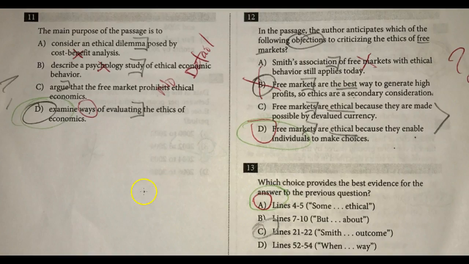Okay, again, you'll notice from my pencil marks, these were when I went through the questions initially, and I tried to split up the questions: the main purpose of the passage, consider an ethical dilemma, and then the pose by cost-benefit analysis. That way I can try to eliminate it. Even though this part I wasn't sure of, I knew that it wasn't the cost-benefit analysis. So that second half of the answer choice is what enabled me to eliminate that as an answer.